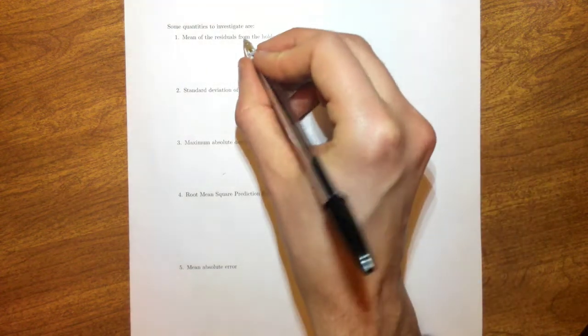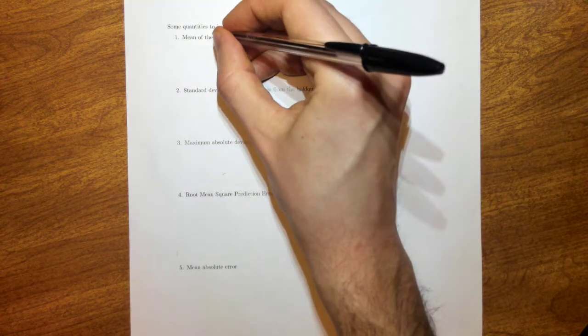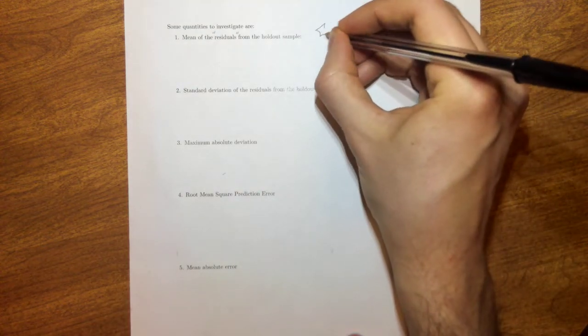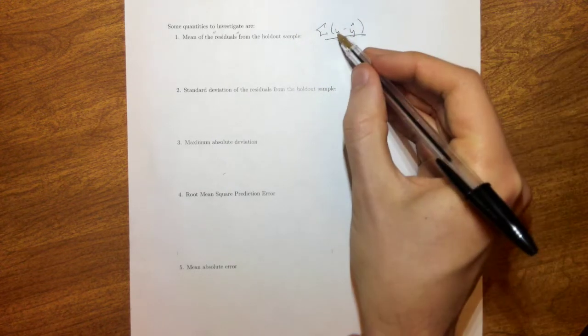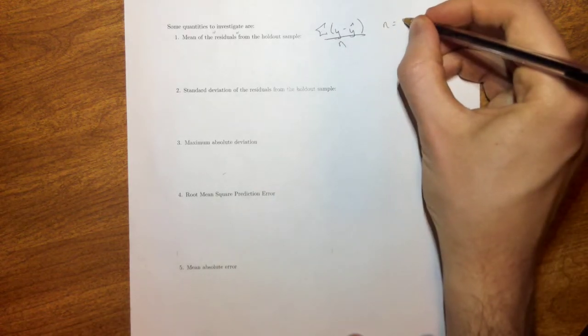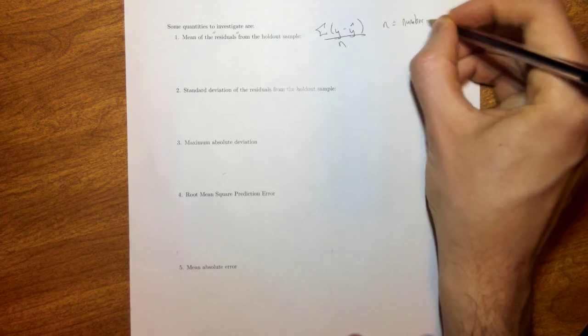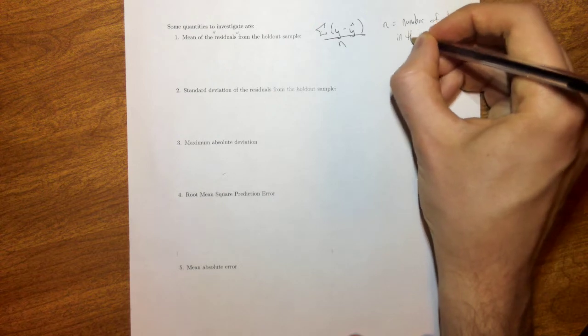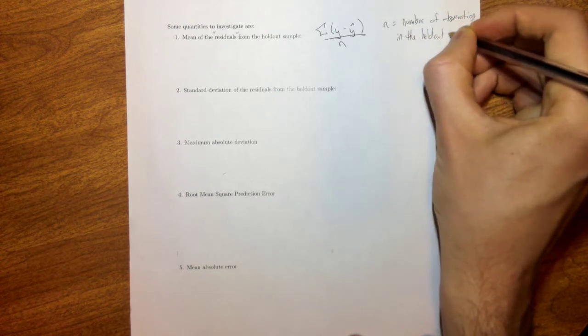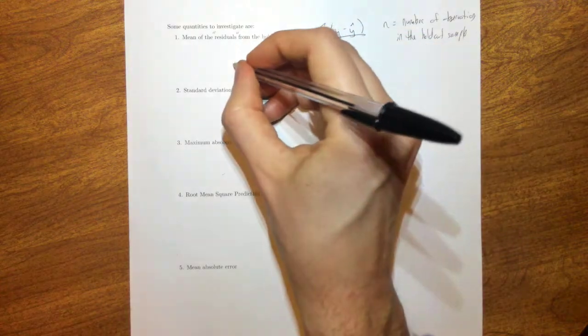And so the first thing that we might look at is the mean of the residuals from this holdout sample. So remember, residuals are in quotes because they're not really residuals in the traditional sense. And so what we're looking at there is we're just adding all the residuals up, dividing by the sample size, where n is the number of observations in the holdout sample. Okay.